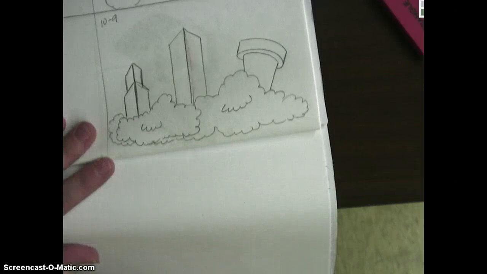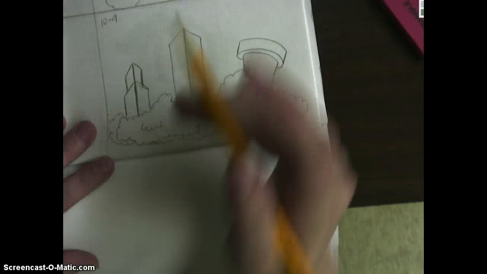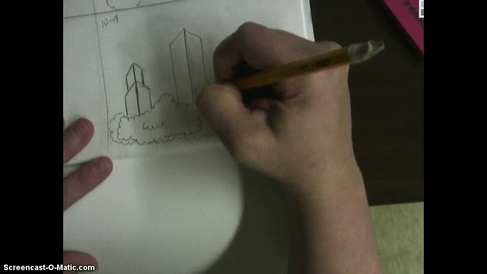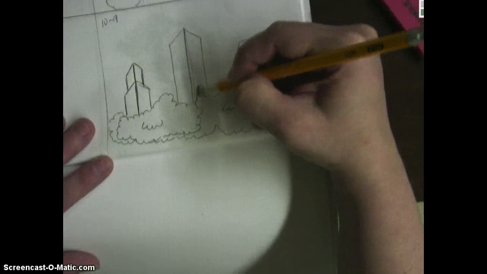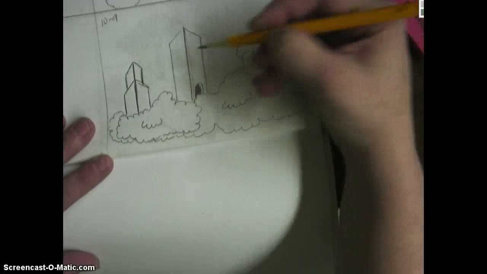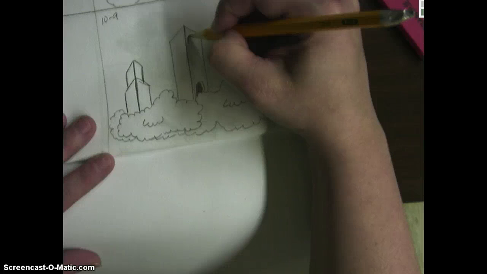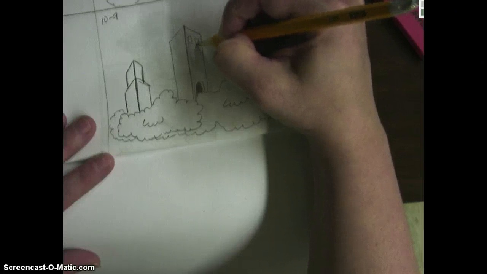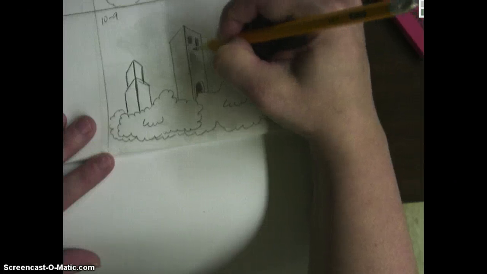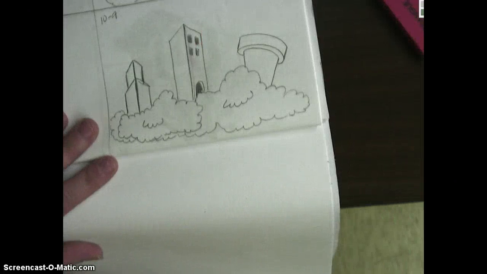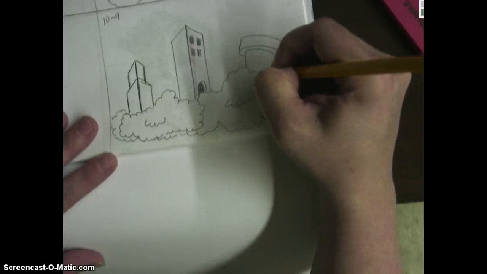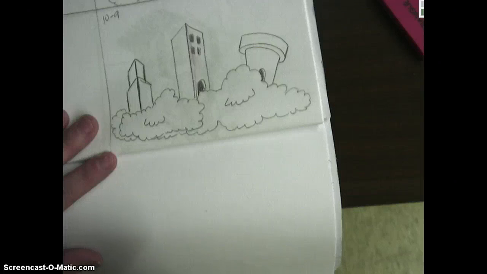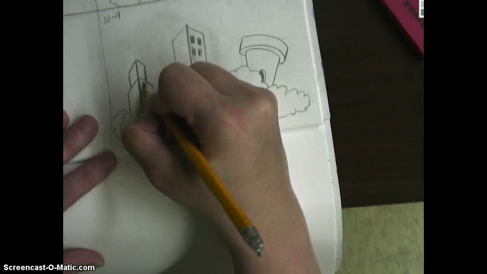Let's go ahead and add some windows and such and some shading. So I'm going to add a little door on this one right there, and I'm going to shade that in solid right there. Just a curved line, looks kind of like a cartoon, like a little mouse door. Let's add a couple windows, follow the angles. Okay, maybe a couple more here. Okay, let's go ahead and add some shading, and I think I'm going to put a door over here too. It's kind of hidden. Okay, put some windows on this one.